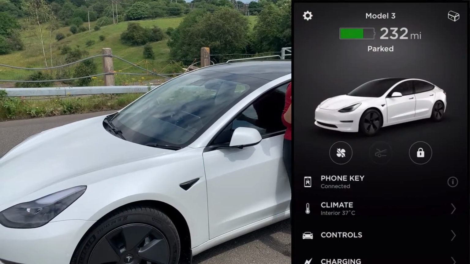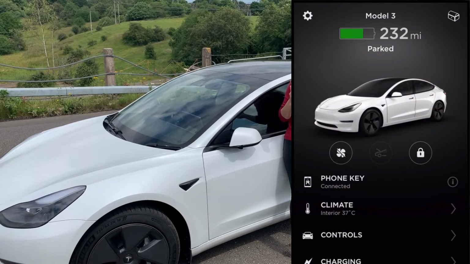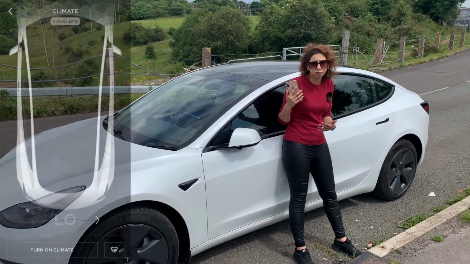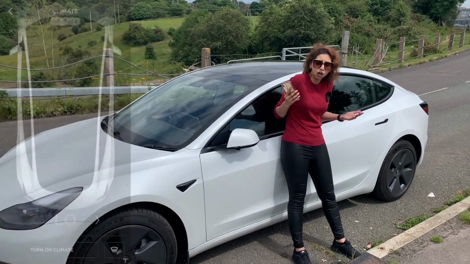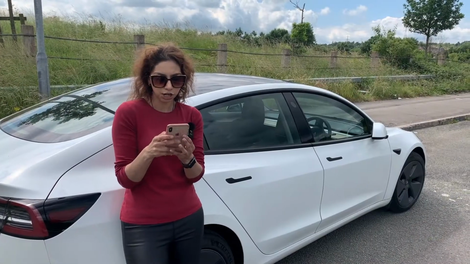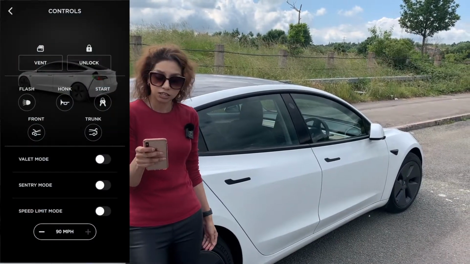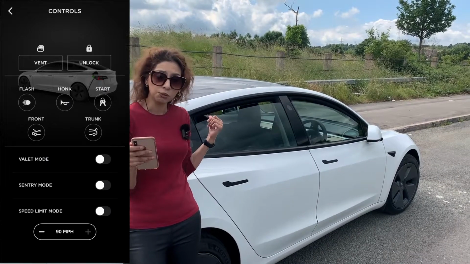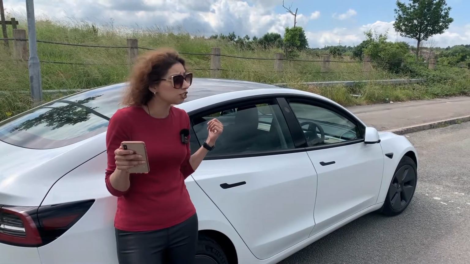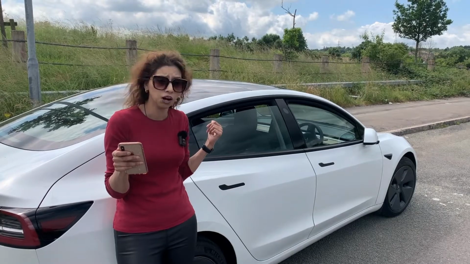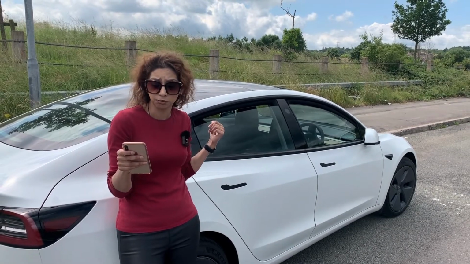Next is the climate control. So like I've explained earlier, you can control it. So you can control the climate according to the weather. You can either make it hot or cold. So in the controls, you go in and you press the vent, where the windows will open. So if your car's on the drive and it's really, really sunny and the temperature's too hot, you can vent the car and bring the temperature down.